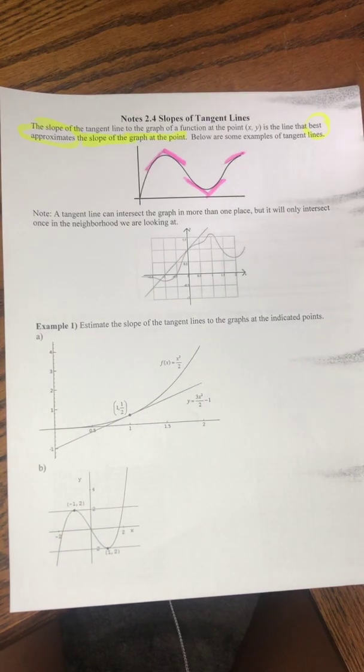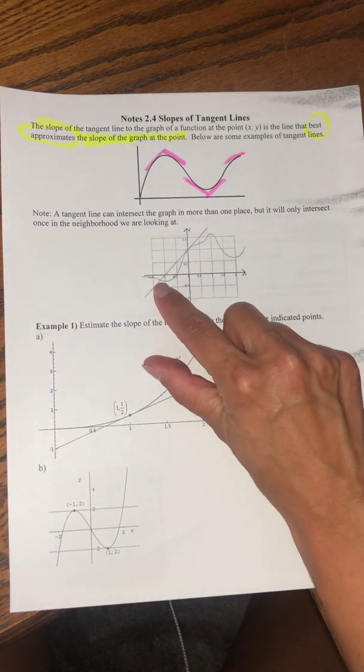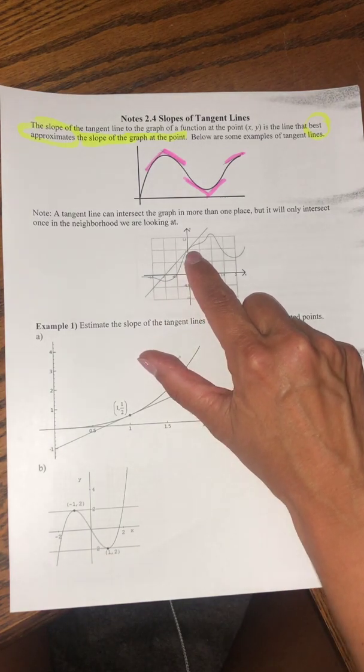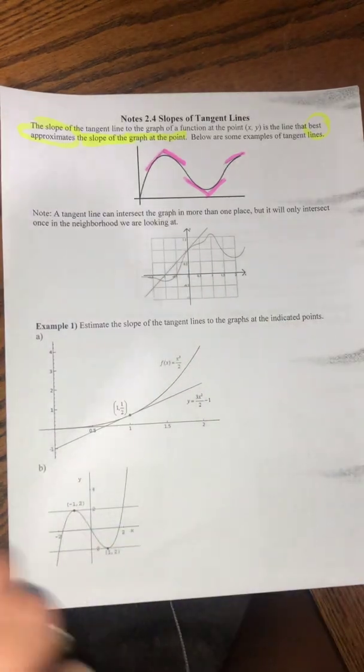Okay, so tangent lines come in handy. So you're going to be doing a lot of linear things embedded with a lot of this stuff. So it says a tangent line can intersect the graph in more than one place, but it will only intersect once in the neighborhood we are looking at. So notice it intersects over here, but that's okay. I see that it's tangent over here.